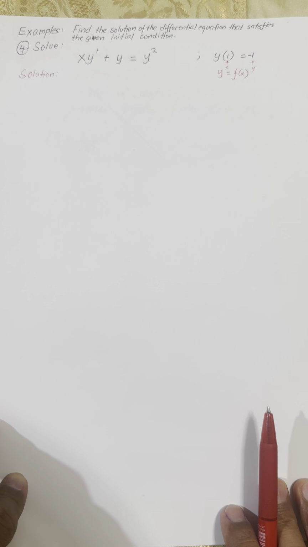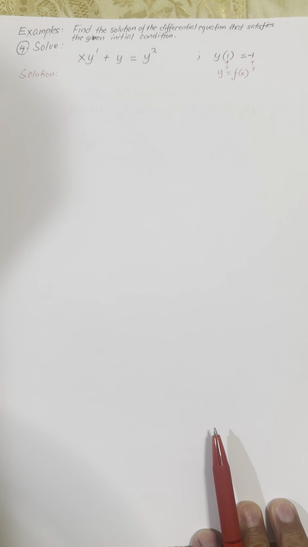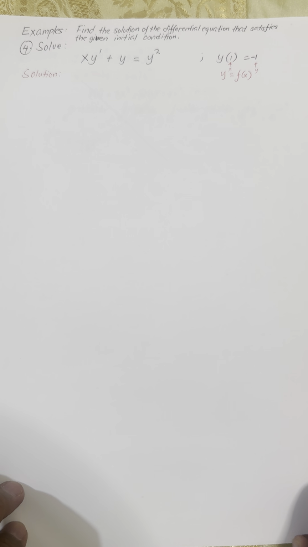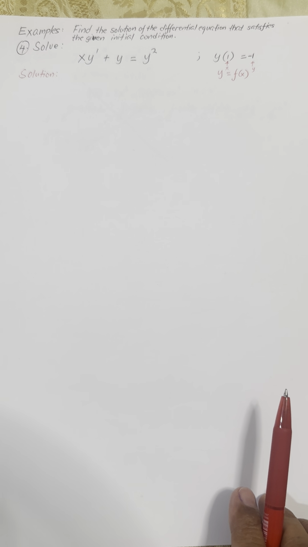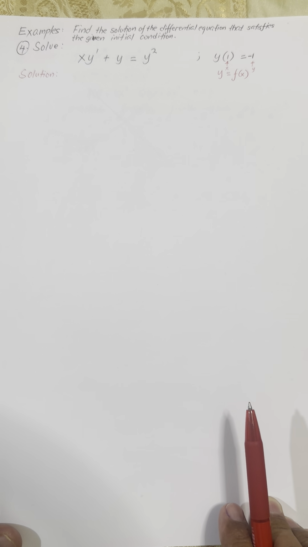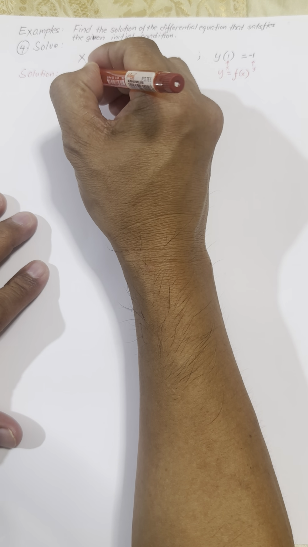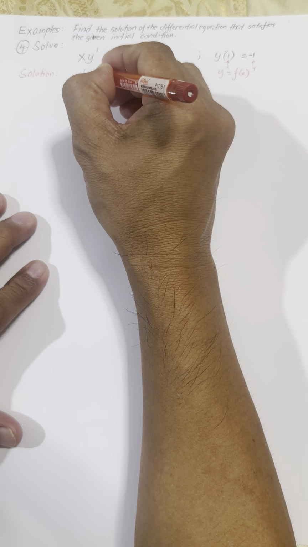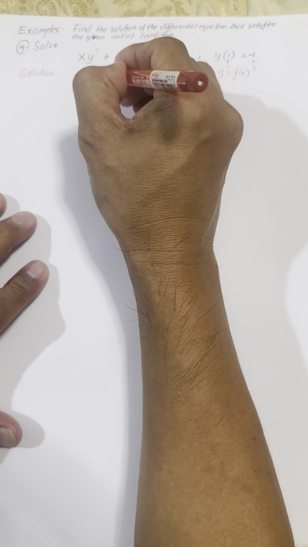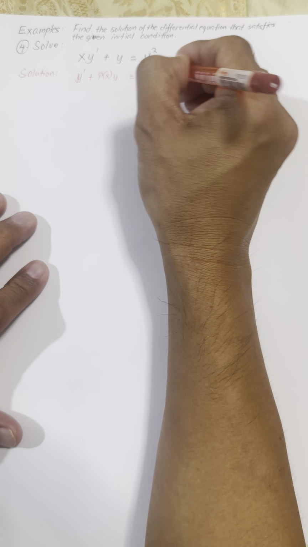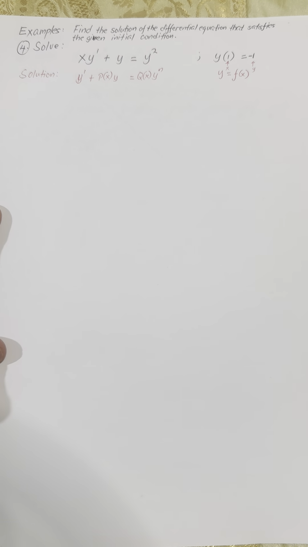Once again, if you have tried solving this problem using the many methods, but you failed to get the solution of this differential equation, then it's time to test whether the given differential equation is Bernoulli's equation. If you look at the given, it's really very far from Bernoulli's equation, because Bernoulli's equation is given in this form: y prime plus p of x times y equal to q of x times y to the n, right? So it's very different.